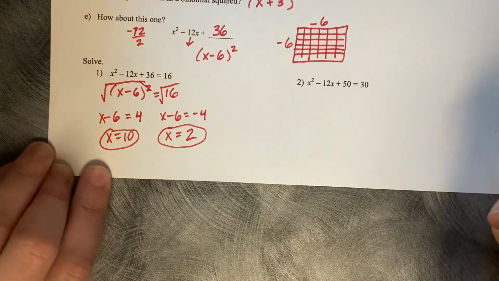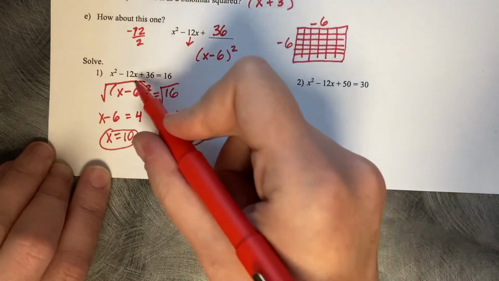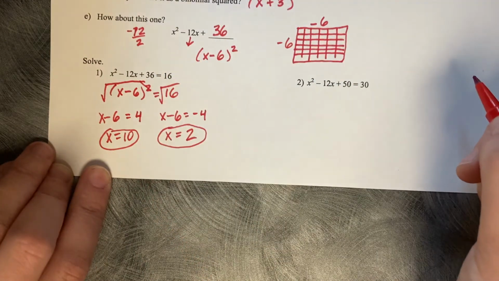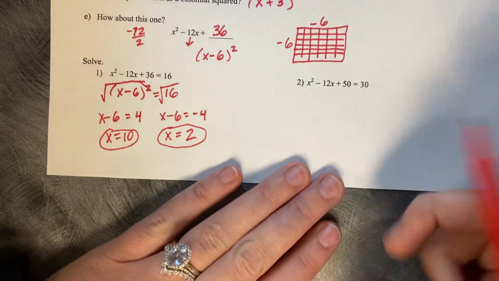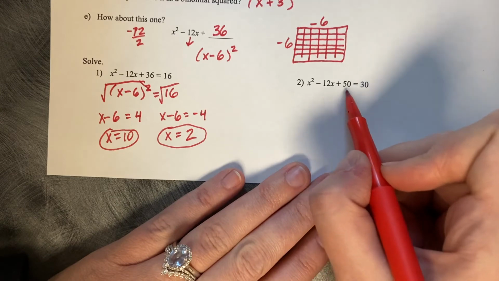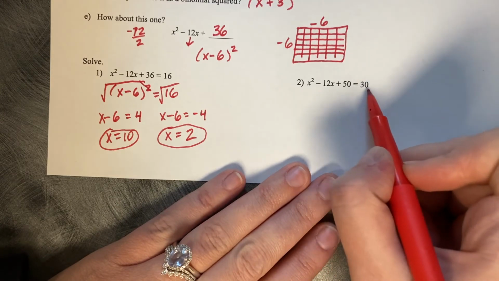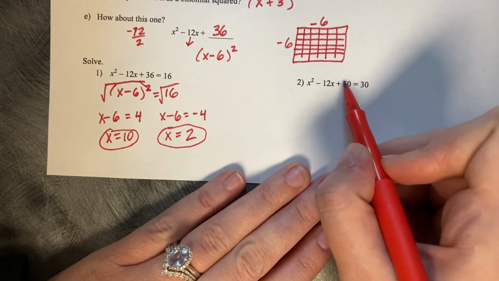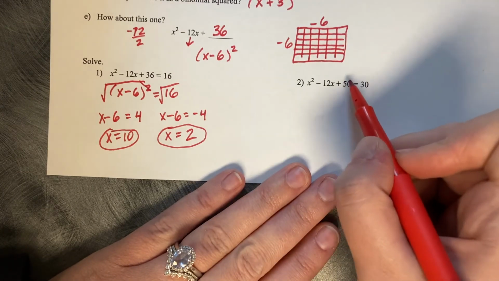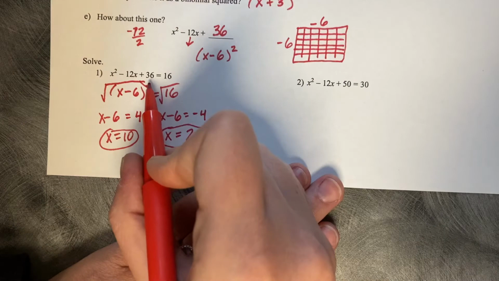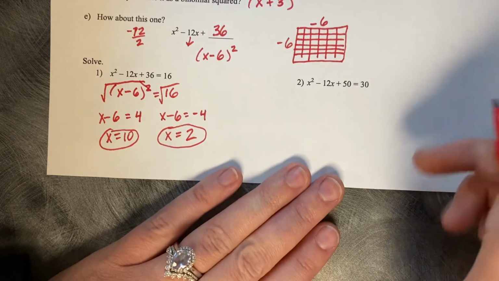So these perfect square trinomials can get us to a place where we can use square roots to finish the equation. Let's take a look at this one. So x squared minus 12x plus 50 equals 30. Now the factors of 50 don't create a perfect square trinomial. If this 50 were a 36 though, similar to the last problem, then our life would be better.